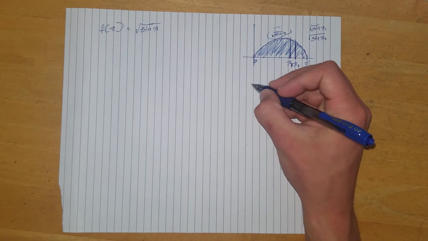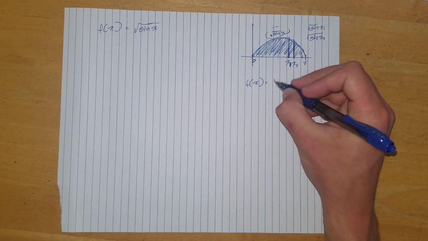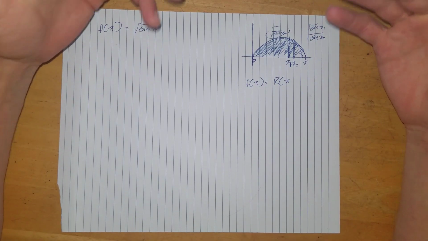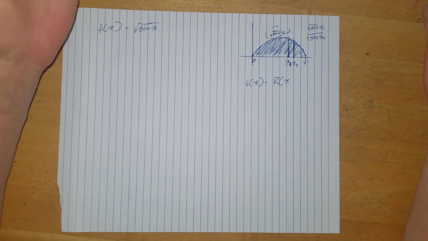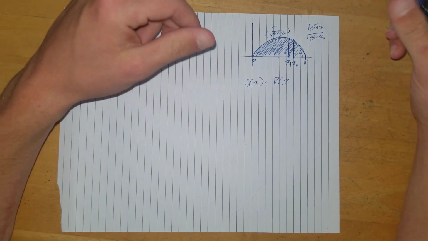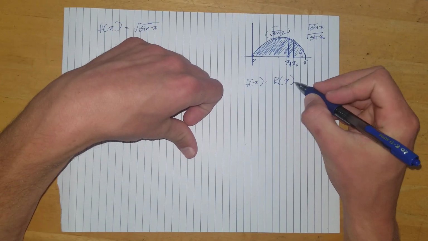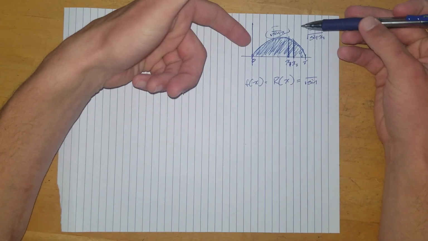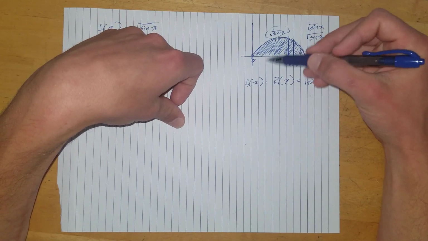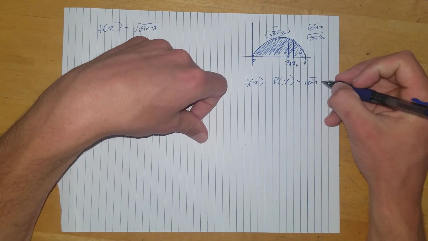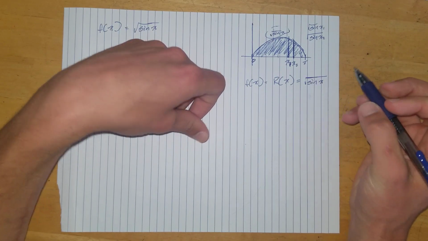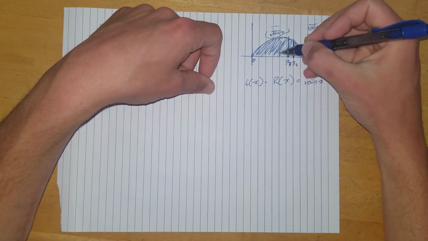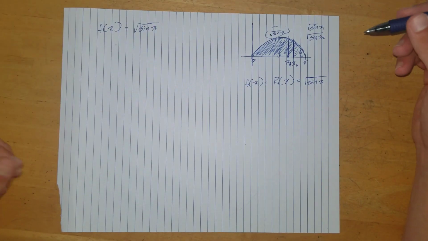So instead of writing f of x, we're going to write r of x. Because when we're dealing with volume, we're just going to take pi r squared, which is the volume of a sphere. So r of x is going to be square root sine of x. And again, we know that because the radius at any point in this graph is the square root of sine of x. And so when we do a 3D dimension, we know the radius is going to be square root sine of x.